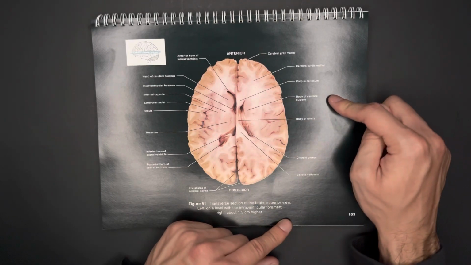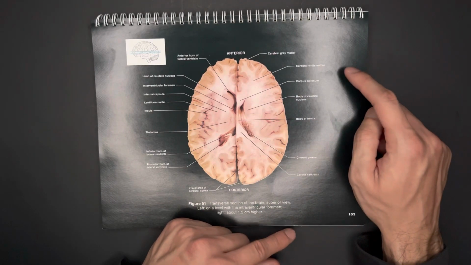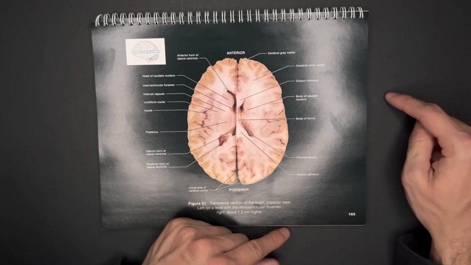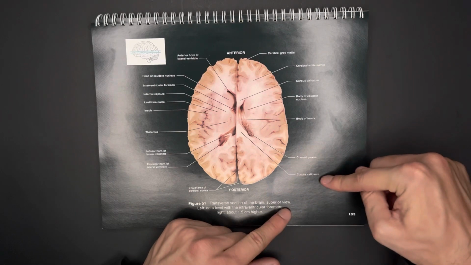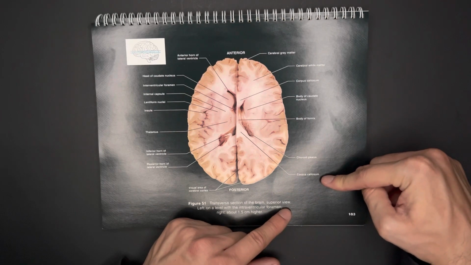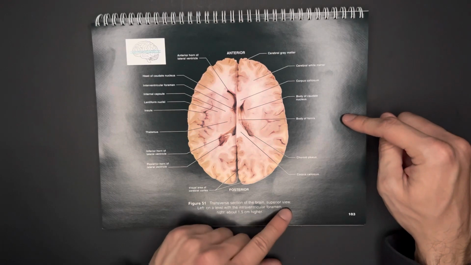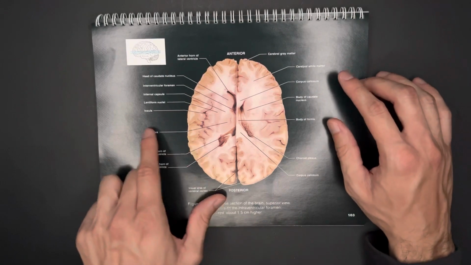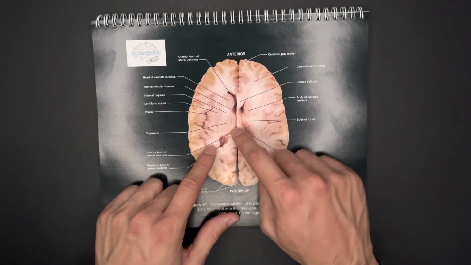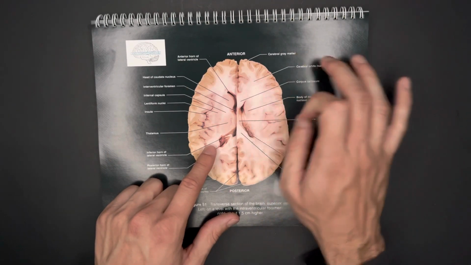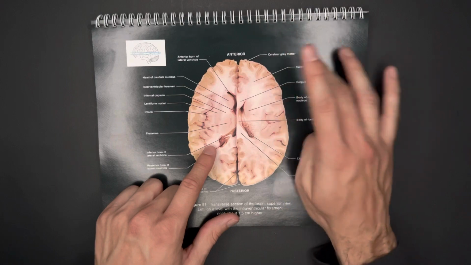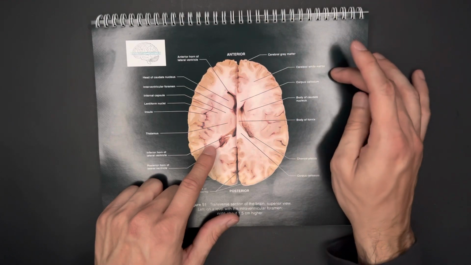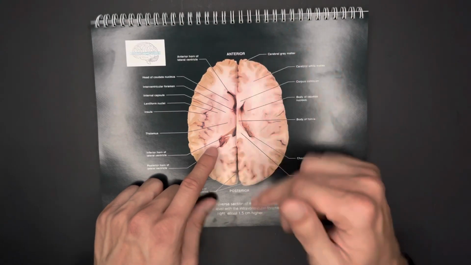Okay, so that's easy to remember. The body of the fornix, okay, corpus callosum in the middle. So I think for this one, it was just the thalamus. Okay, so we got that. And then gray and white matter.